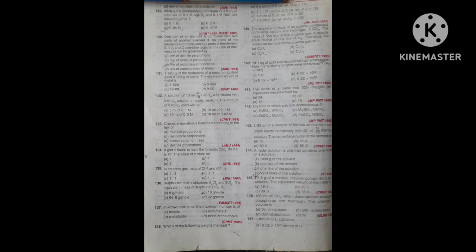Valency of MgSO4, calcium sulfate may also be the same, ZnSO4, SnSO4 may be the same, but the structure is different. Hence the correct option is only option C, ZnSO4, MgSO4. Its structure is similar. Next question is 143.